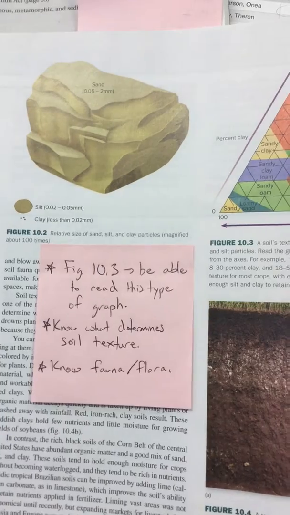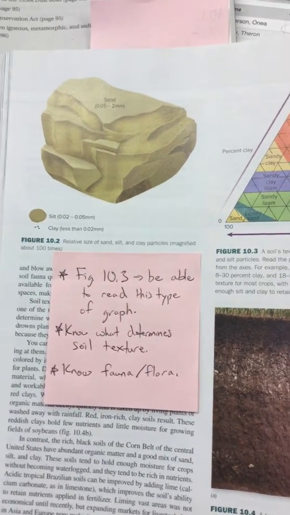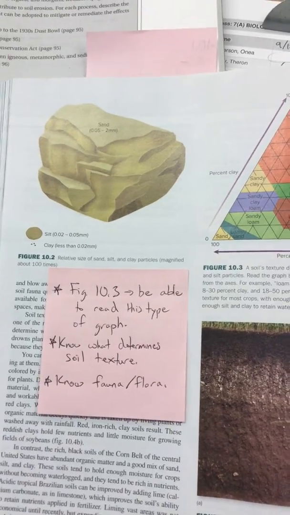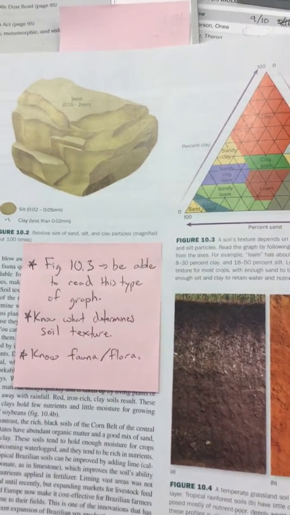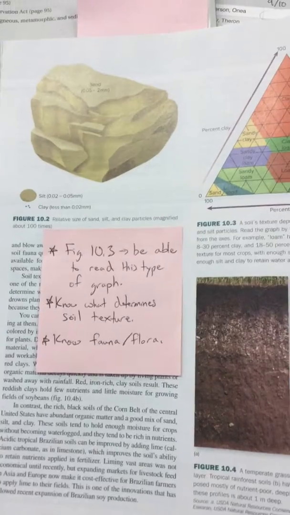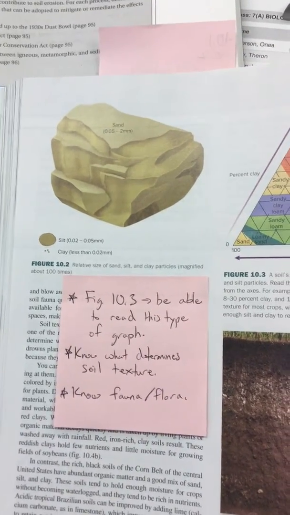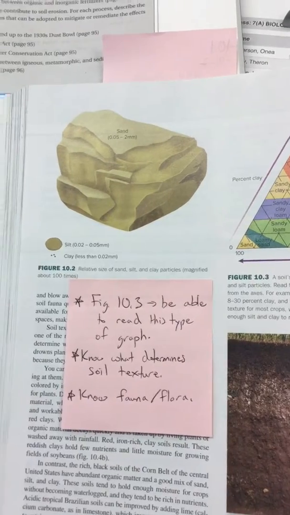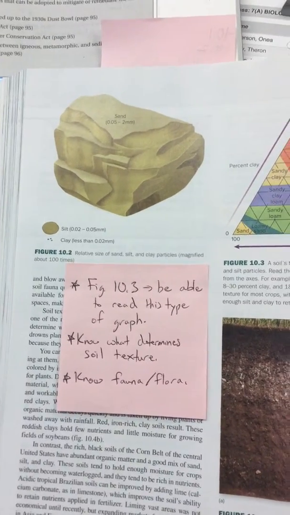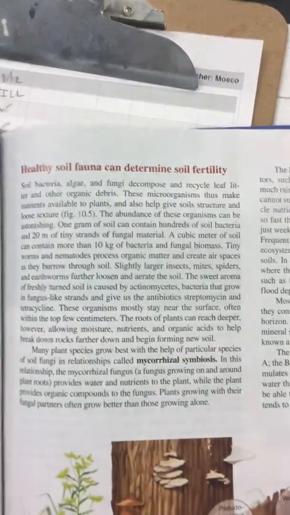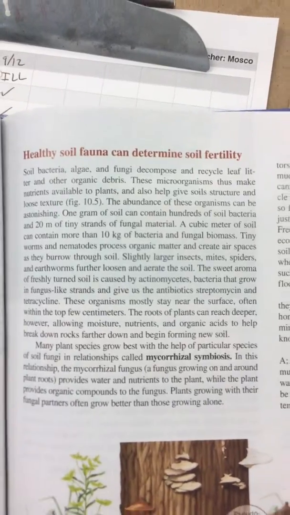Okay, and then you should know in general what fauna and flora are. So I don't know if you know those terms from English class or from a few previous science classes. What's fauna? Or what's flora? So this says healthy soil fauna can determine soil fertility.